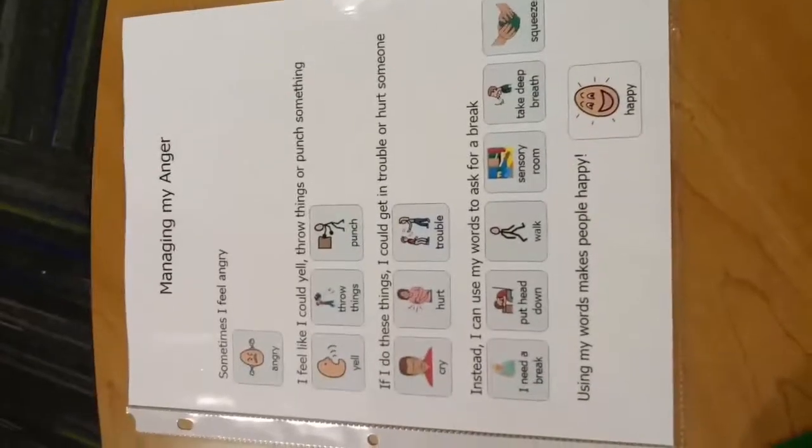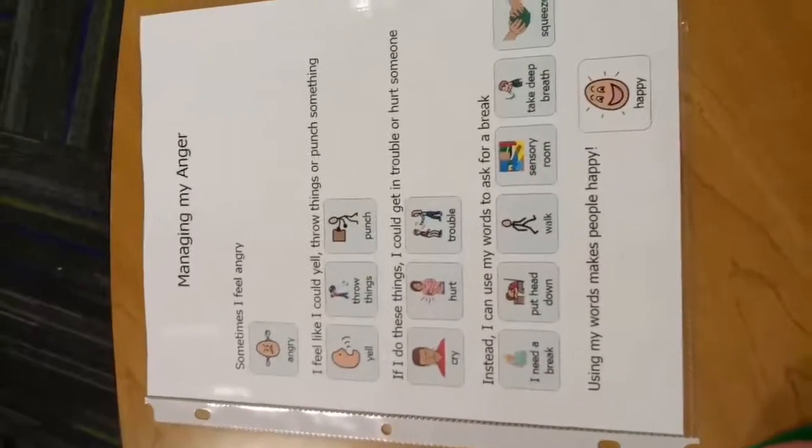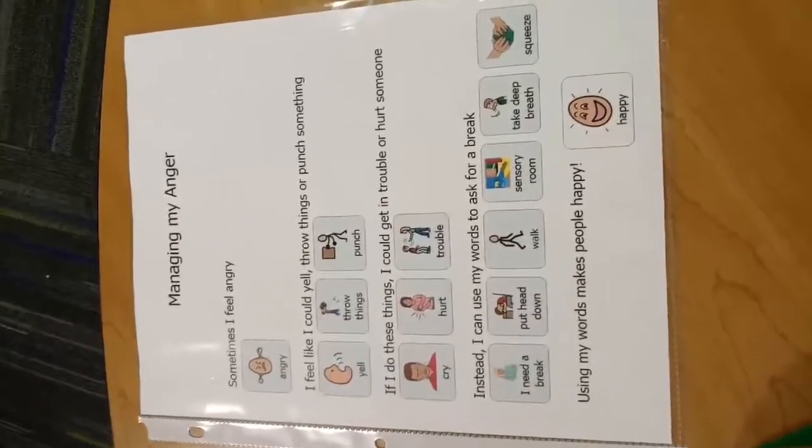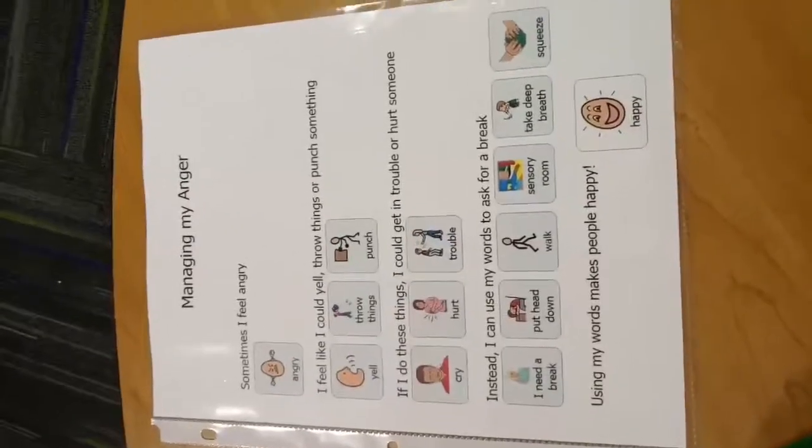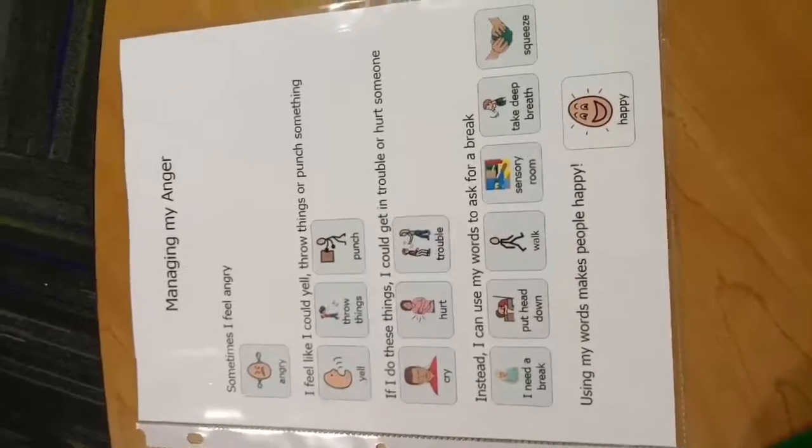The next one is my social story, managing my anger. So it says, sometimes I feel angry, and of course there's a visual and word angry. I feel like I could yell, throw things, or punch something. So there's a visual and words for yell, throw things, and punch.